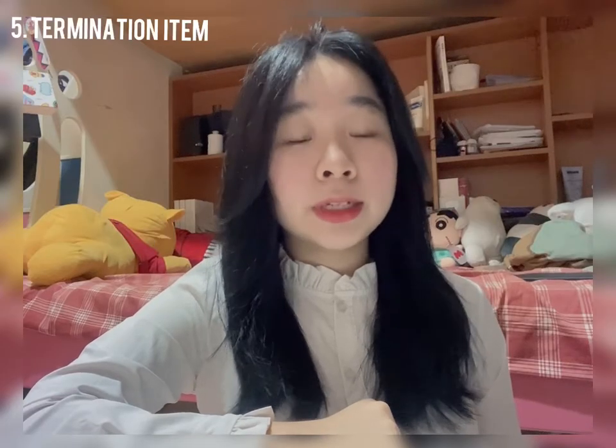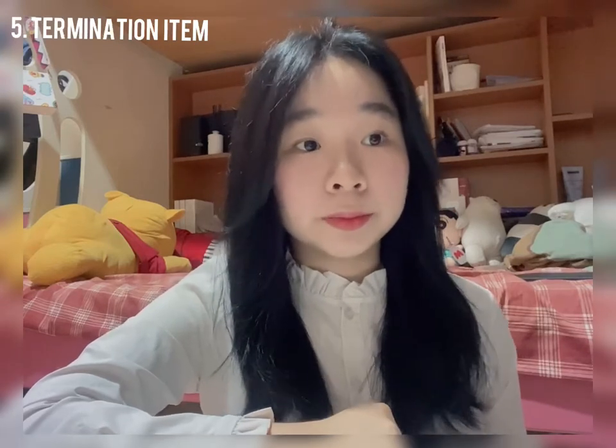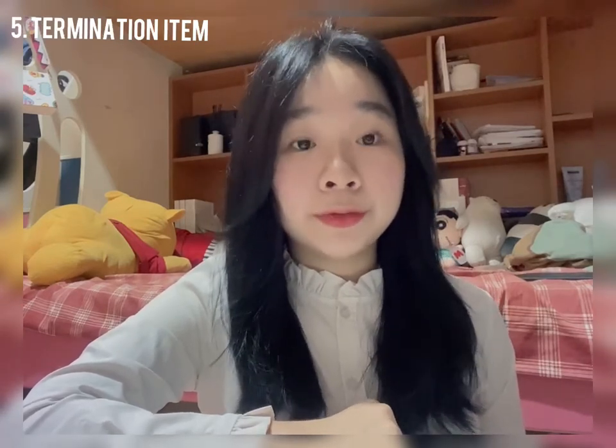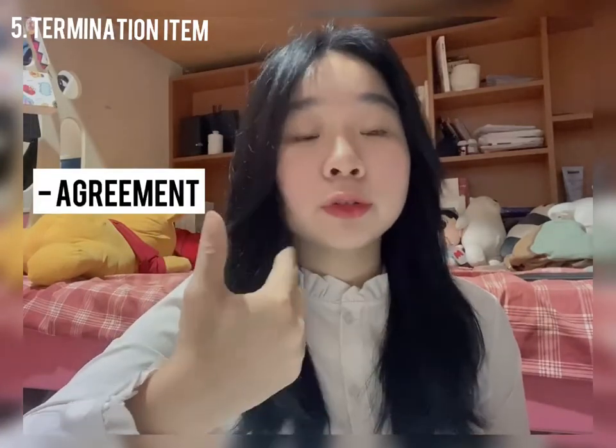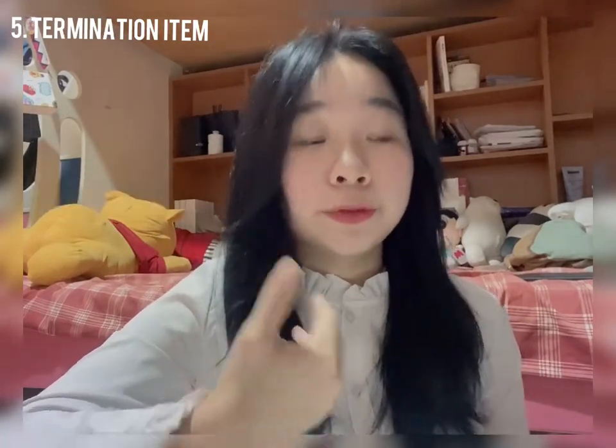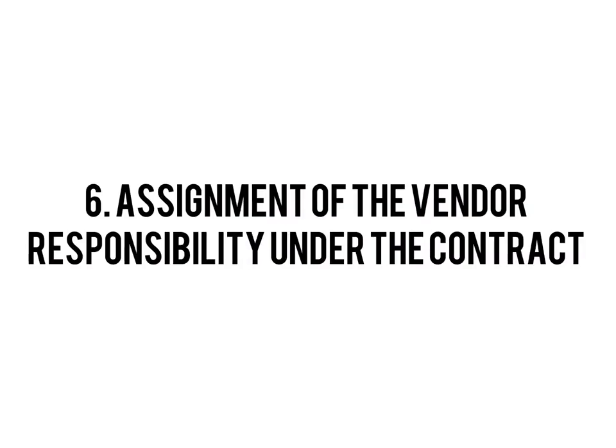The fifth one is termination items. Termination can be defined as the end of a contract or agreement prior to it being fully performed by the other parties.